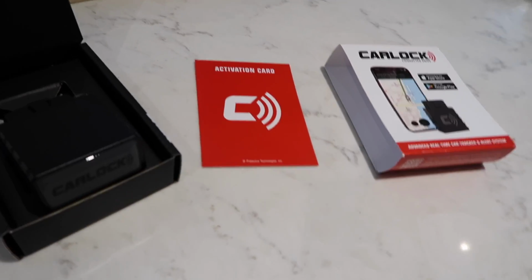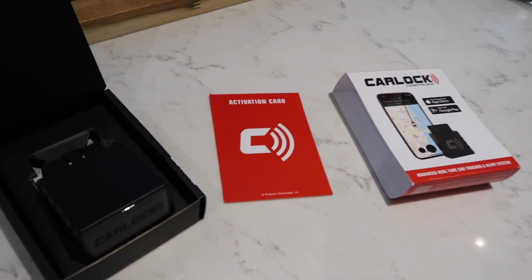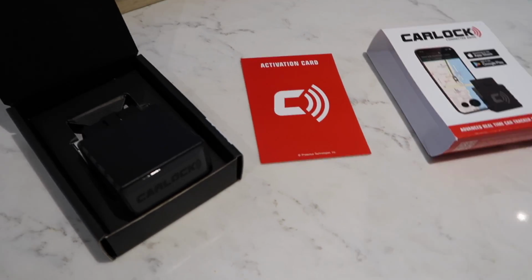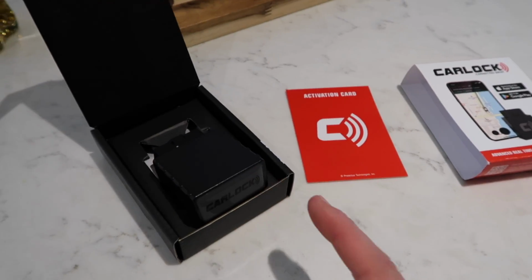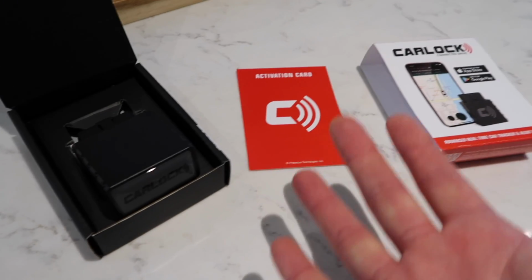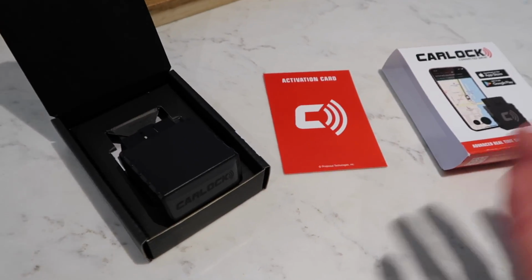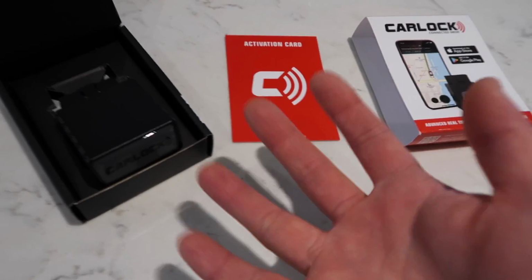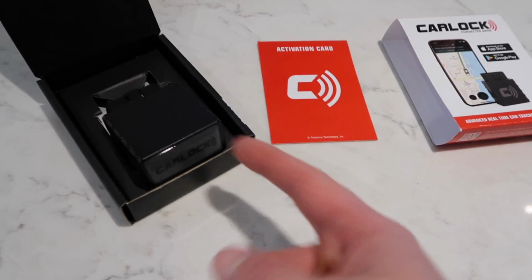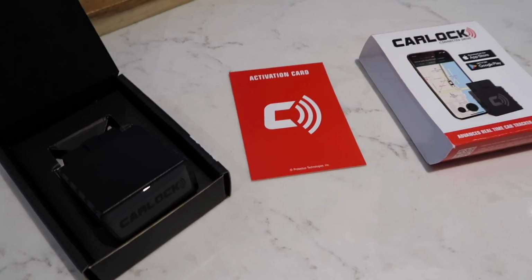Other things that could be monitored then, if the engine starts or unusual vibration, or even if the device is disconnected, because obviously if a thief jumps into your car and then they see this, they might pull it out. Then of course having a notification sent to you to say so will alert you to the fact that something is wrong.